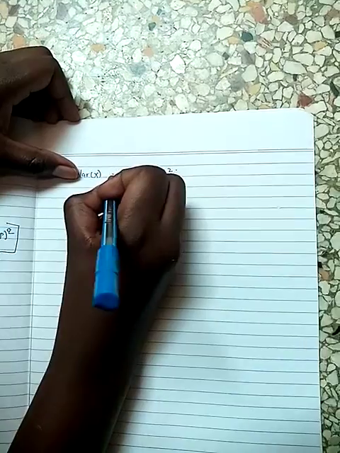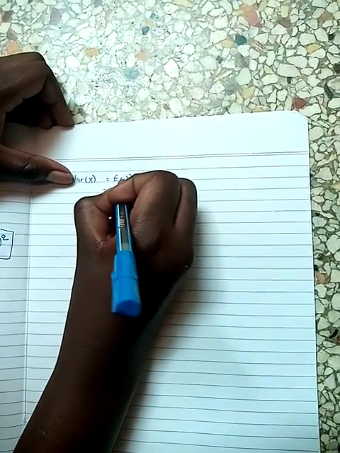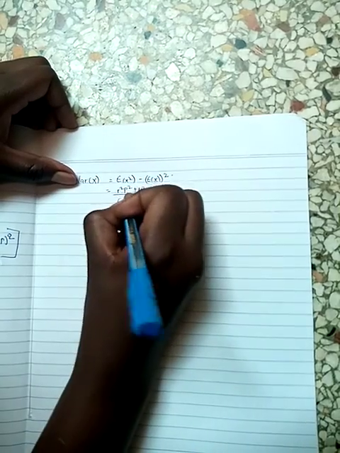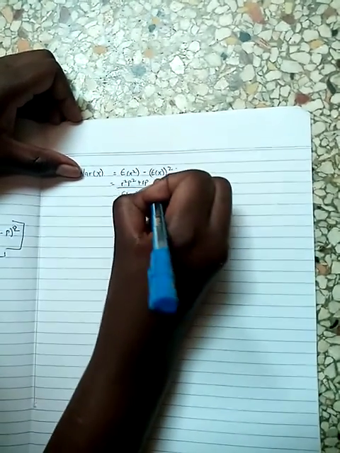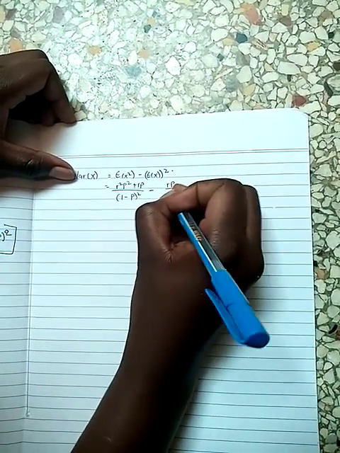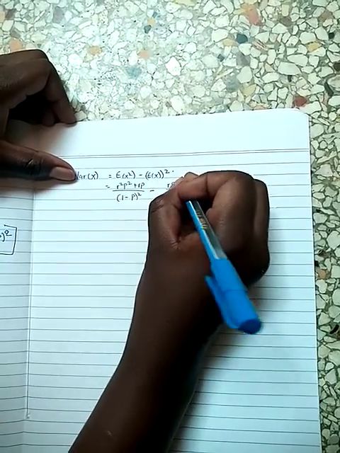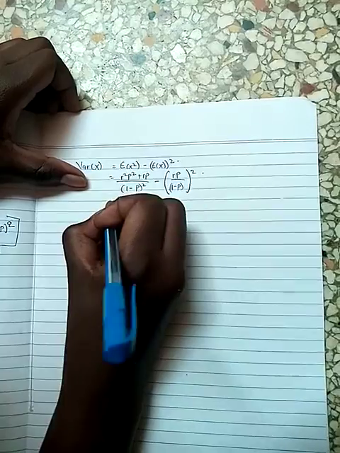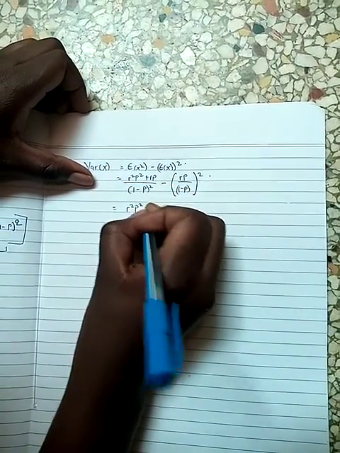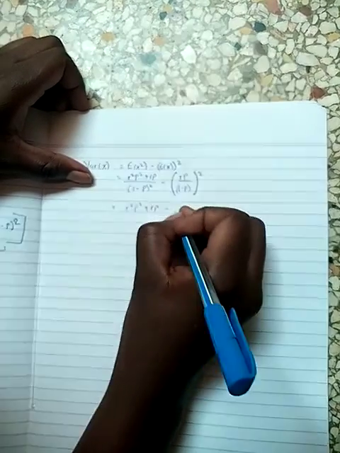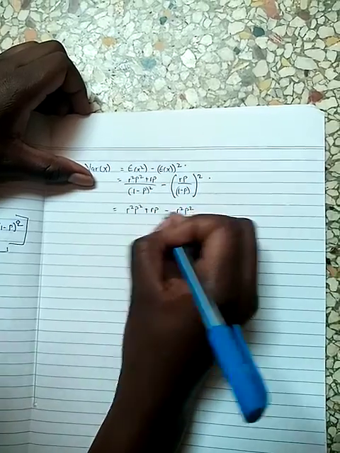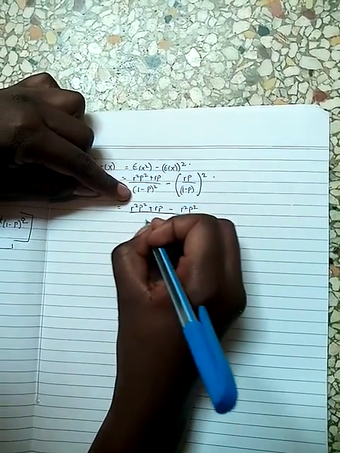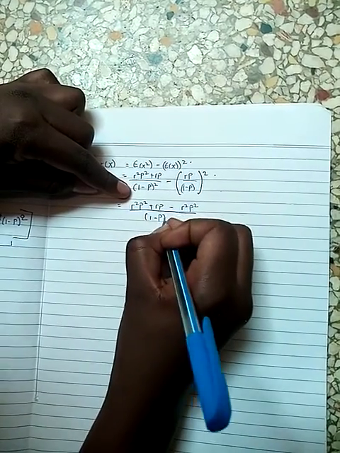So we're going to substitute what we got: r squared p squared plus rp out of (1 minus p) squared, minus the mean, which was rp out of 1 minus p, all squared. So we're going to get r squared p squared plus rp minus r squared p squared, out of the common LCM, which is going to be (1 minus p) squared.